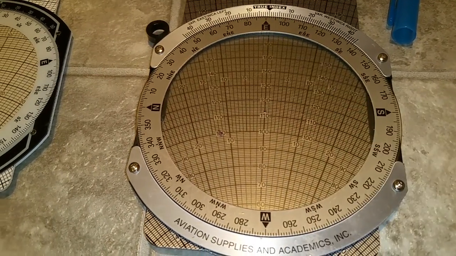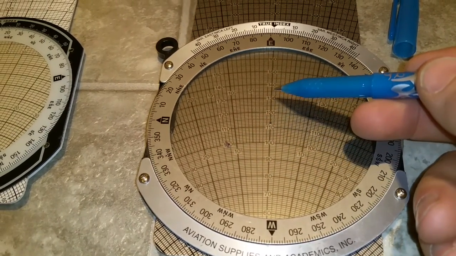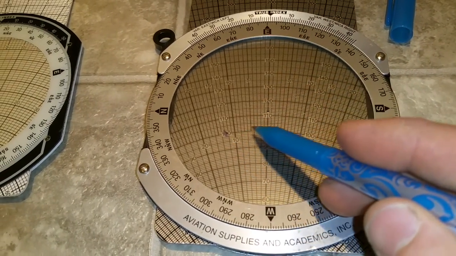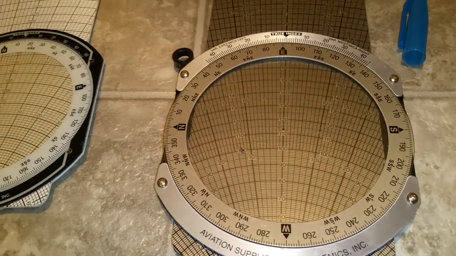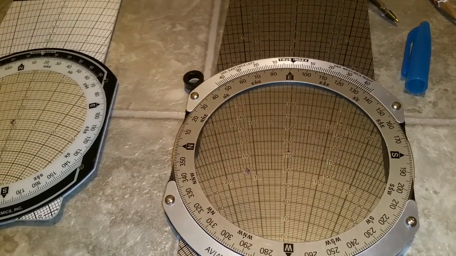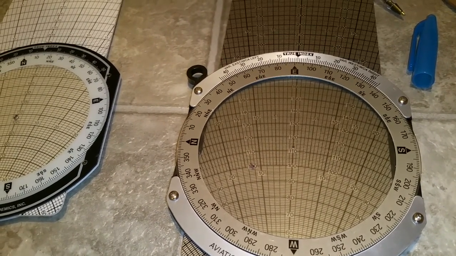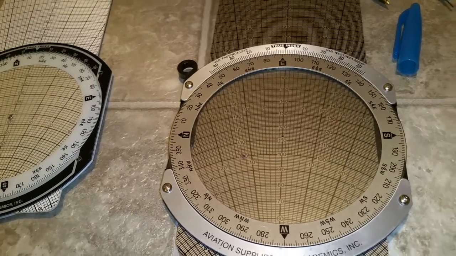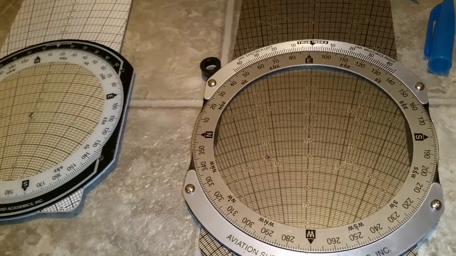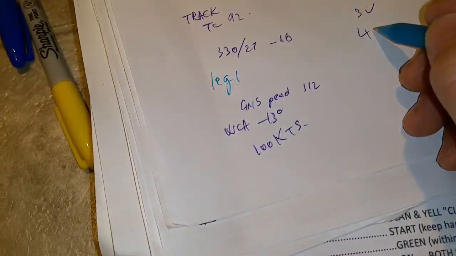Okay, so that wind velocity mark, the one we marked at one of the previous steps, goes on 100, which is the speed that we got from the pilot operating handbook, from the aircraft performance at that RPM, at that altitude. You have to learn that in a separate lesson. And number 4 is completed.